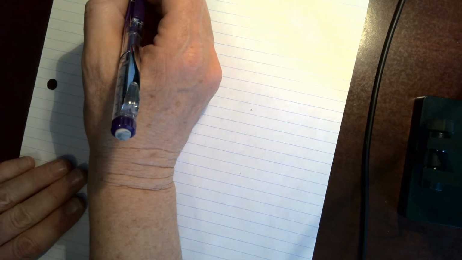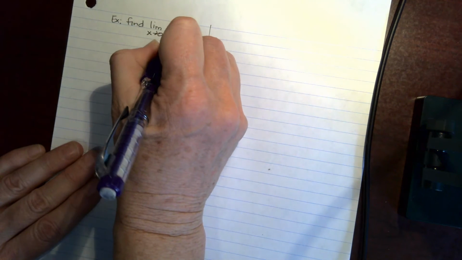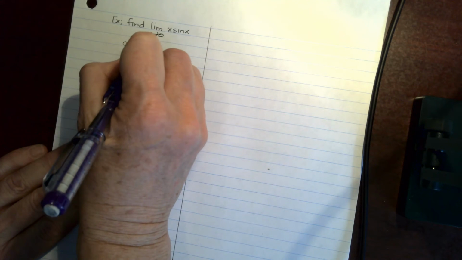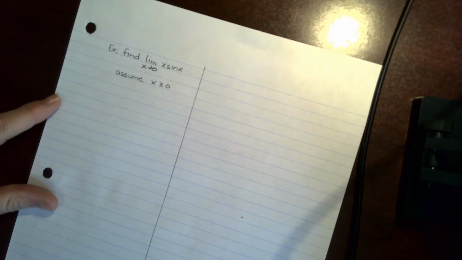So let's say, as an example, that you have to find the limit as x approaches 0 of x times the sine of x. And we're going to assume that x is greater than or equal to 0. We could do this in a different way, an easier way, but I just want you to think about the basics here.